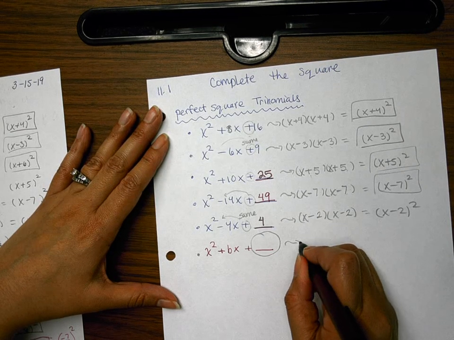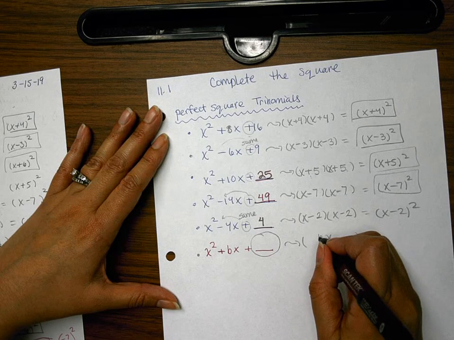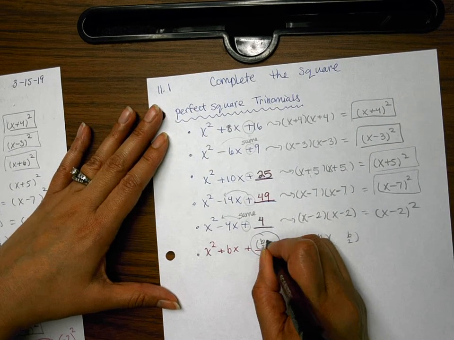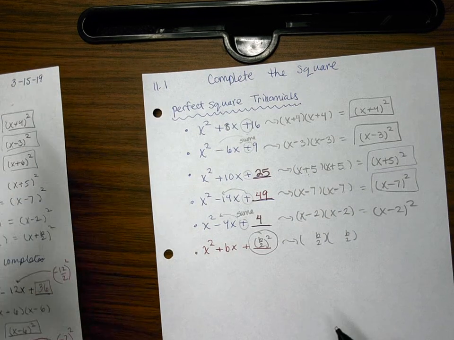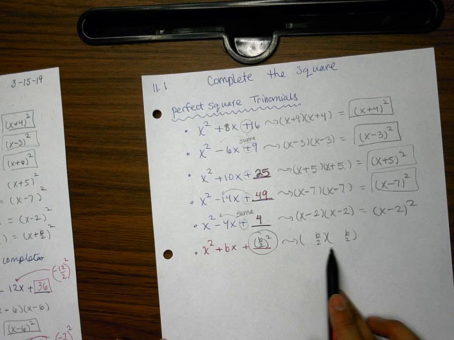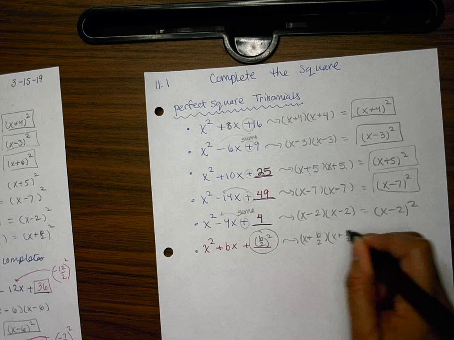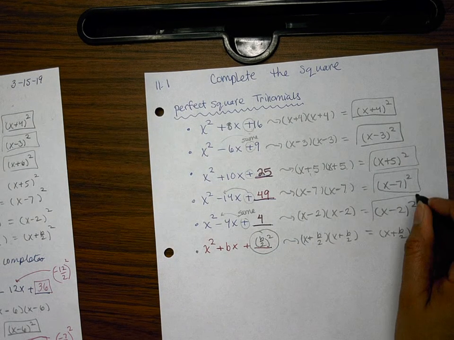So we take the middle number and we cut it in half. B cut in half is b over 2, and then you square it. B over 2 squared. Now typically these numbers are going to be even. Every now and then you will get an odd, so you're not going to have it as a fraction for the most part. And this would be plus b over 2 squared, which factors as x plus b over 2 quantity squared.